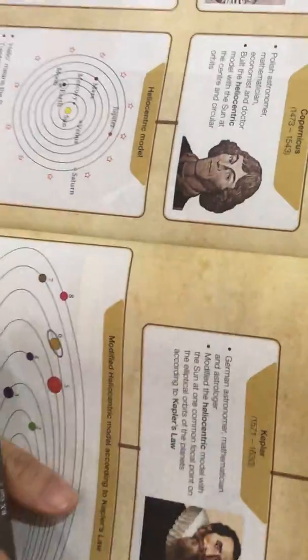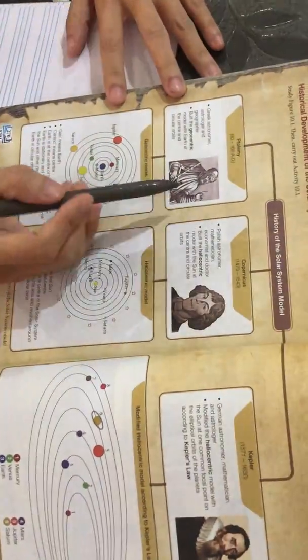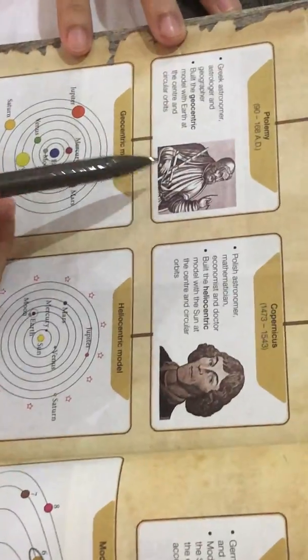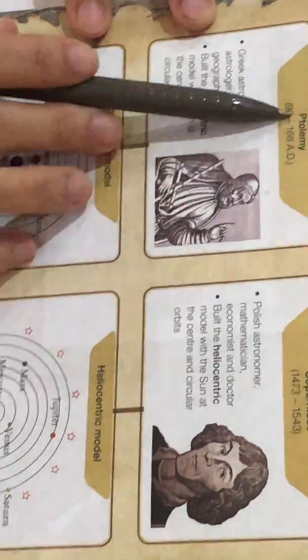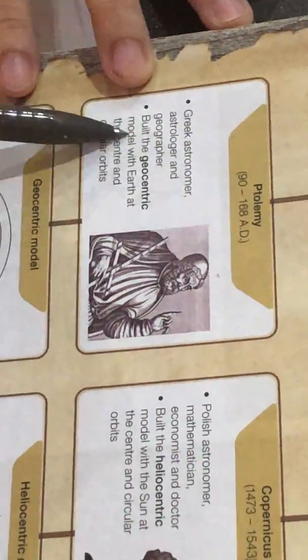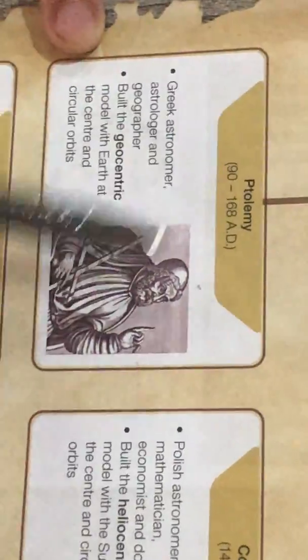So how did Newton get this formula? We have to come back to your Form 3 textbook. Does this look familiar? This is your Form 3 science textbook. In ancient times, people thought that Earth is the center of the universe. This is Ptolemy, and we call this geocentric. Geocentric means that Earth is the center of everything in the universe.